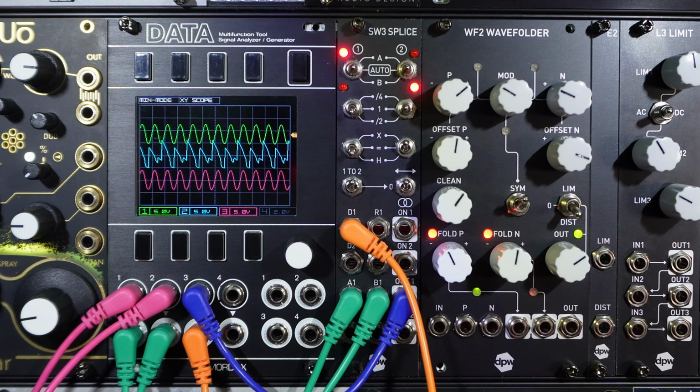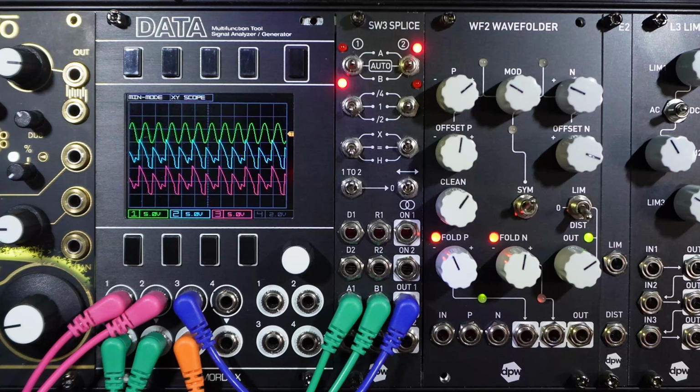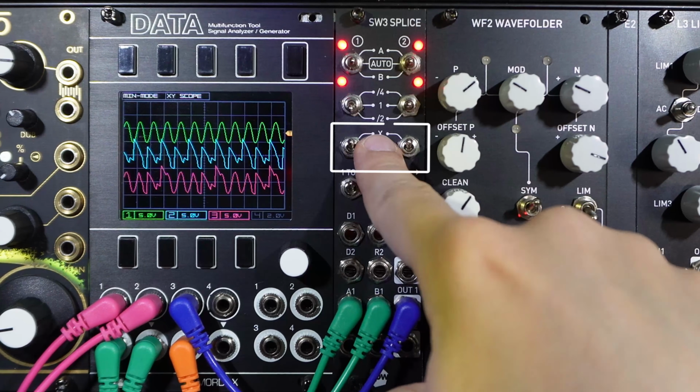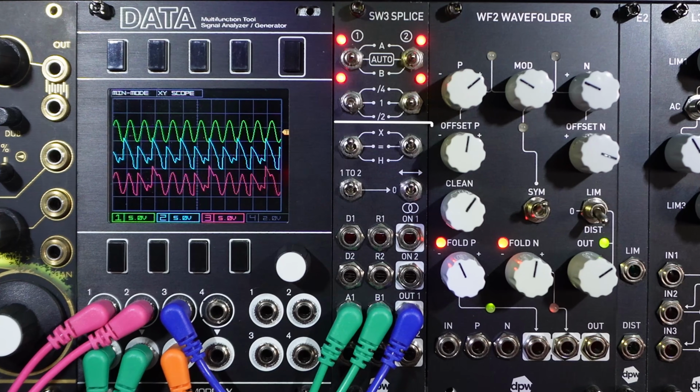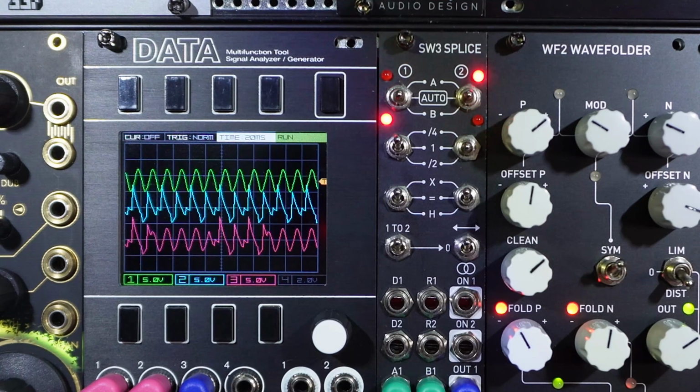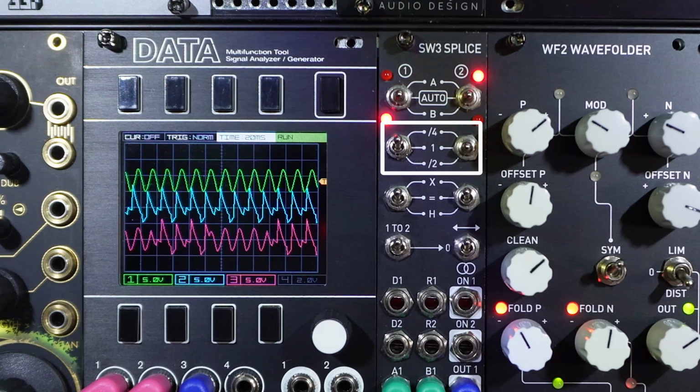The splice can also switch between your inputs automatically. The automatic switch can happen whenever both signals have the same level, that's the X algorithm, or when both signals have the same level and go into the same direction at the same time. That's the equal sign algorithm. Additionally, you can select for the splice to switch whenever it detects a crossing, or every second or fourth crossing.